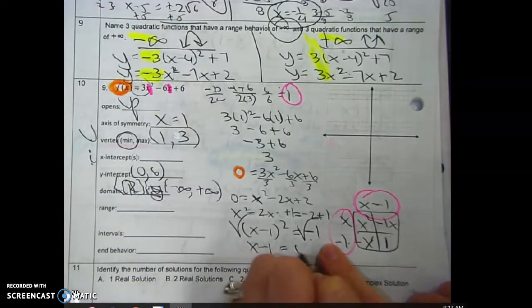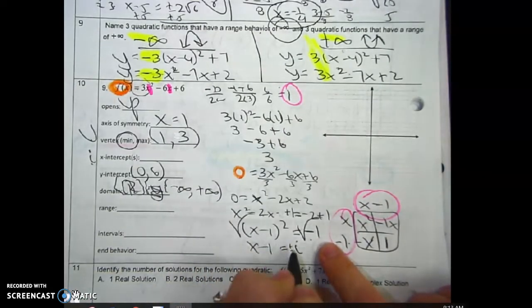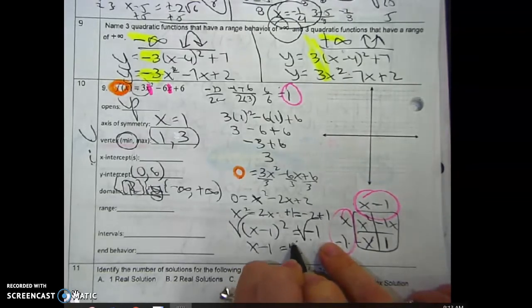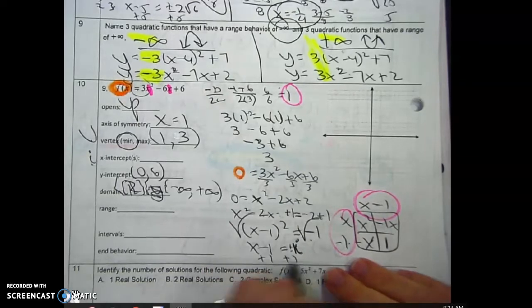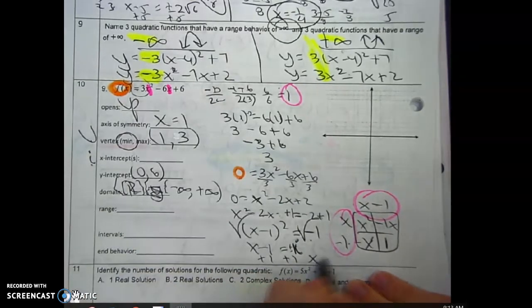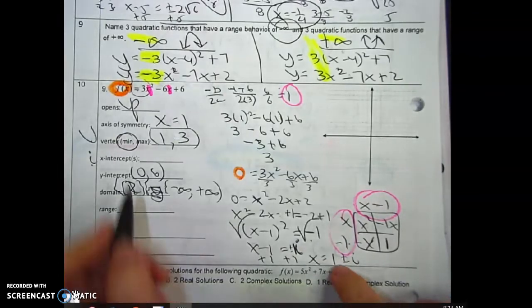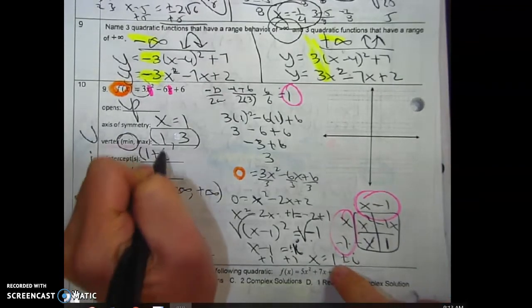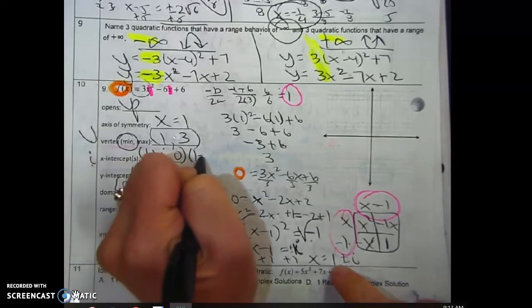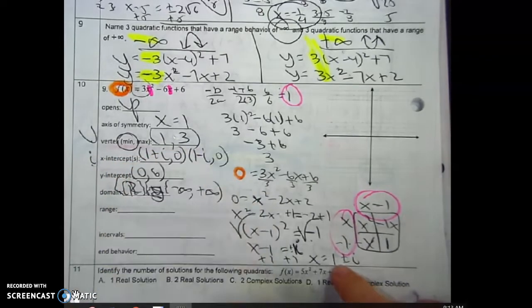x minus 1 equals plus or minus i. The square root of 1 is 1. So 1 plus or minus 1i, then add 1, add 1. So then I get x equals 1 plus or minus i. But when I'm doing my x-intercepts, (1 plus i, 0), (1 minus i, 0).